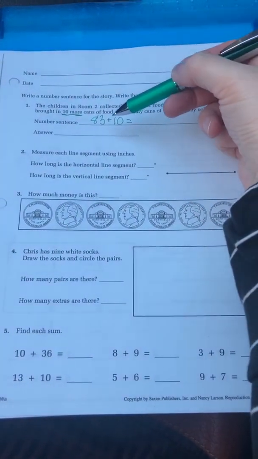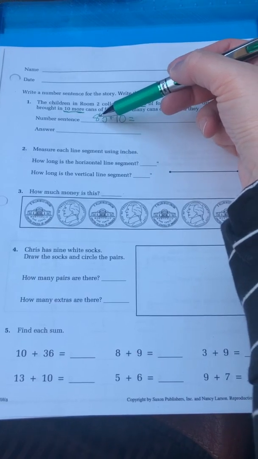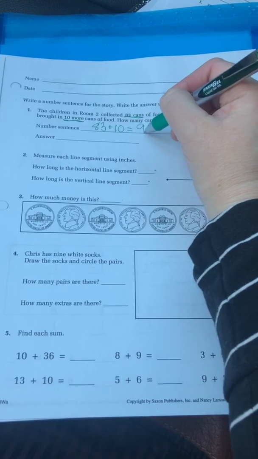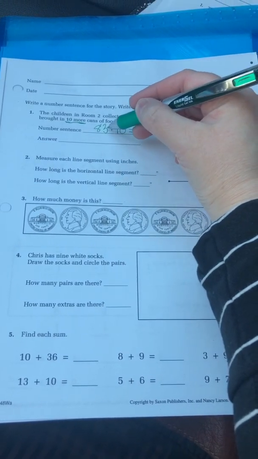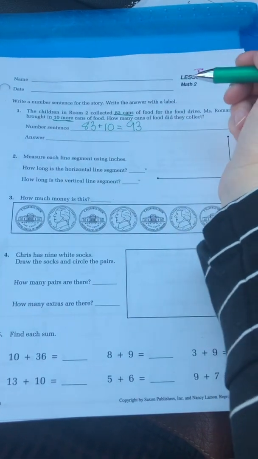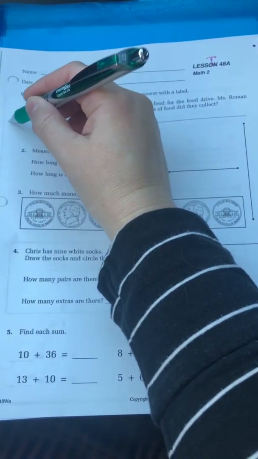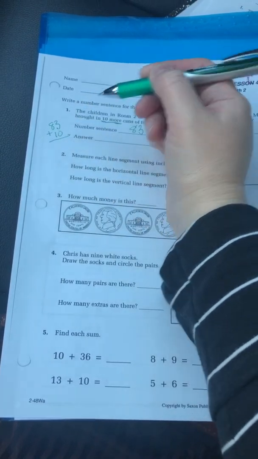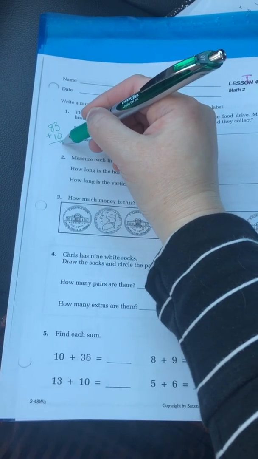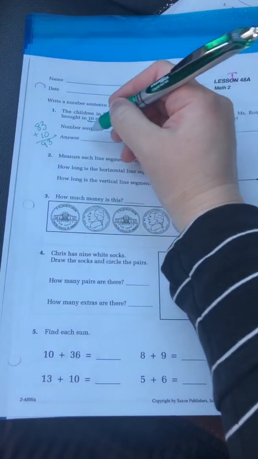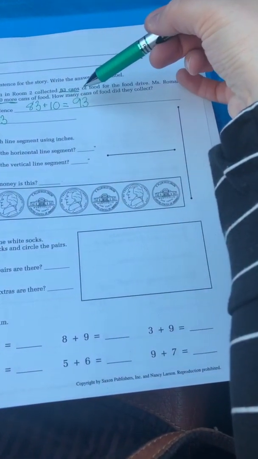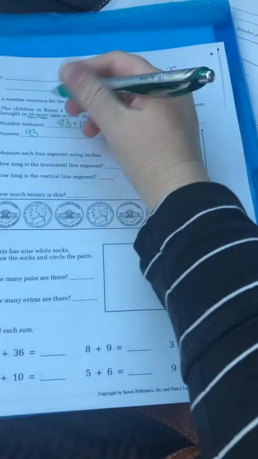So we can do that one of two ways. We can add 1 onto the 10's place and make the 8 a 9, and 0 onto the 1's place, which would leave it a 3. Or we can do 83 plus 10 like this. 3 plus 0 is 3, 8 plus 1 is 9. We get the same answer. So answer with the label 93, and what are we counting? How many cans?